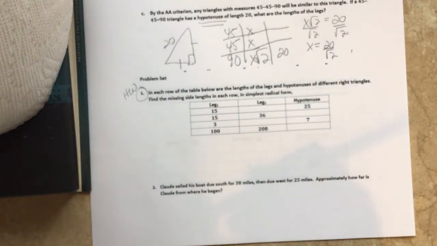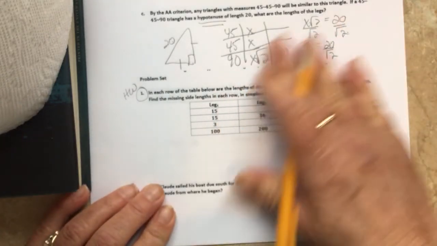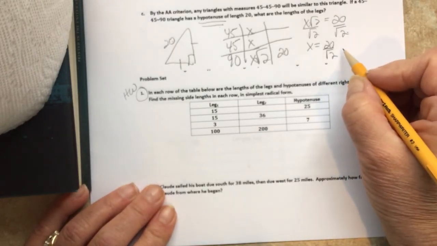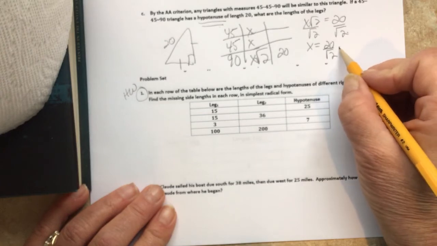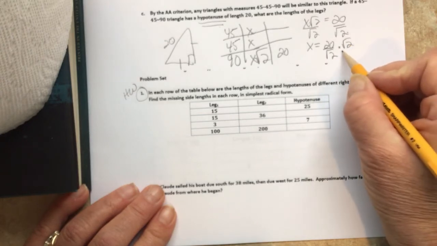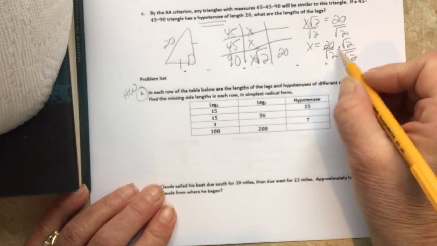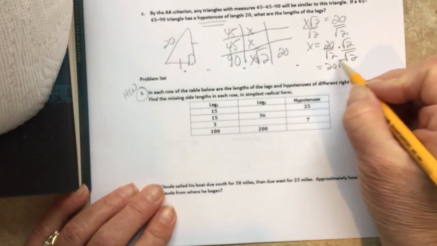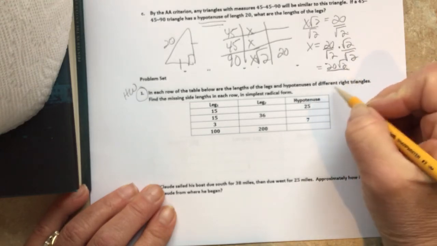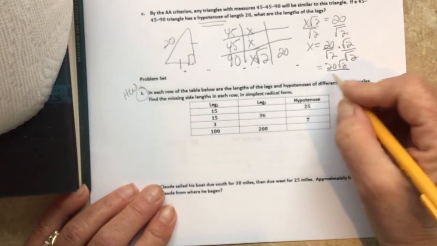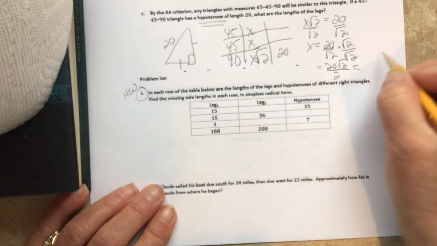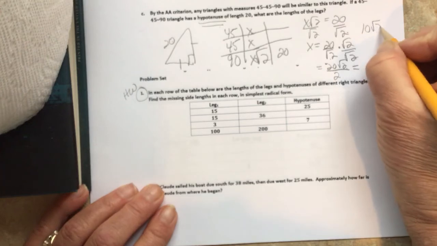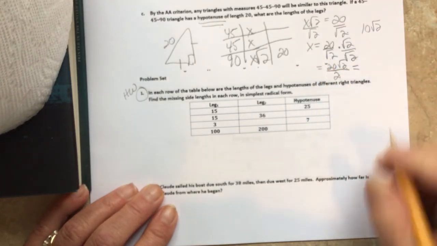Now, hopefully you remember that this is kind of against the rules. We need to rationalize this denominator. So the only thing we can do to not change the value is multiply by 1, but we're going to multiply by 1 in the format of rad 2 over rad 2. So 20 times rad 2 is going to be 20 rad 2. Rad 2 times rad 2, radical times radical, is going to be 2. So my final answer is going to be 10 rad 2. All I did was simplify right there.